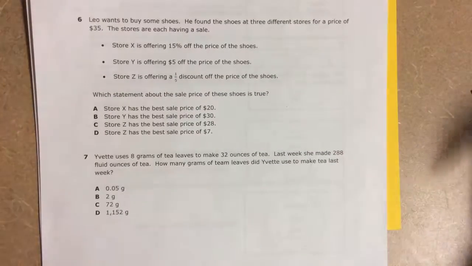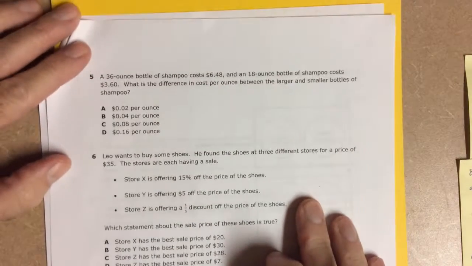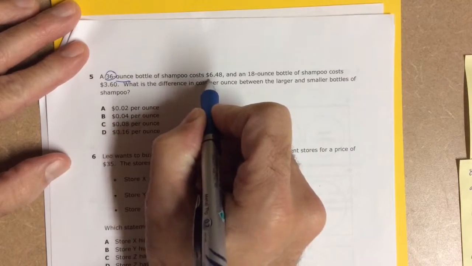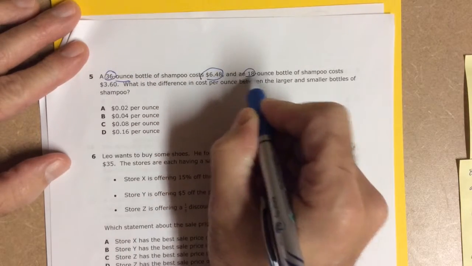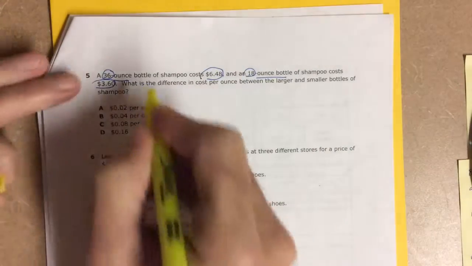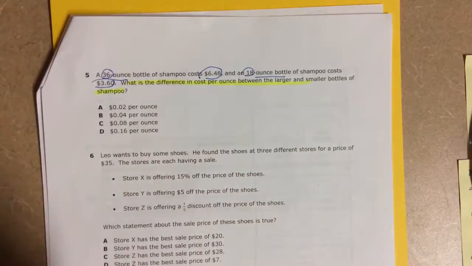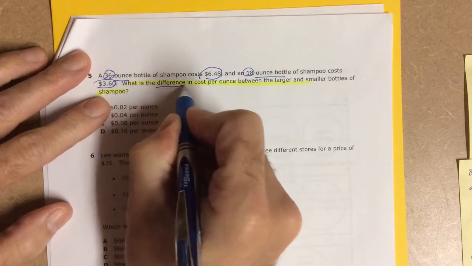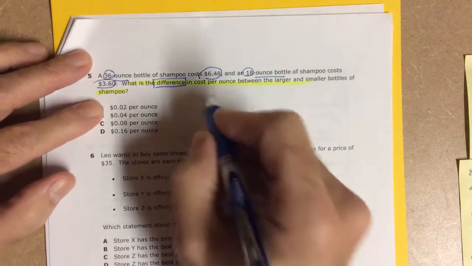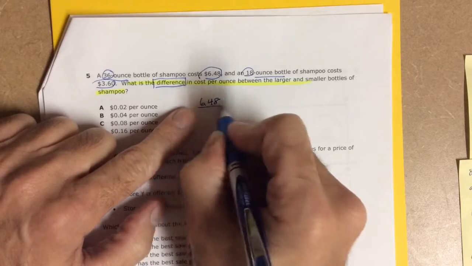Okay, number 5. We're comparing 2 unit rates on number 5. A 36-ounce bottle of shampoo is $6.48, and an 18-ounce bottle costs $3.60. And then the question is, what is the difference in cost per ounce between the larger and the smaller? Now, difference in math means to subtract. So, first thing I need to do is find each unit rate. Well, it is dollars divided by ounces.